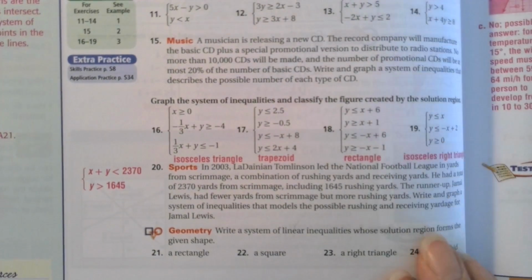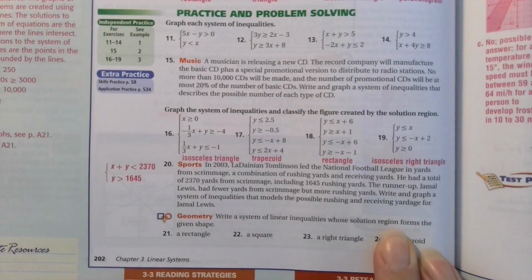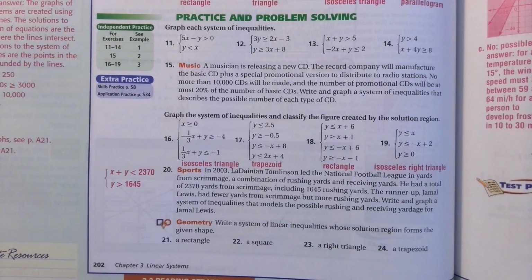All right, our next word problem we're going to talk about is number 20, and whether you know anything about football or not, it is a matter of reading the problem maybe twice to get some ideas here. So let me read it to you.